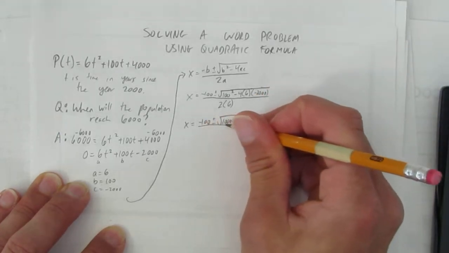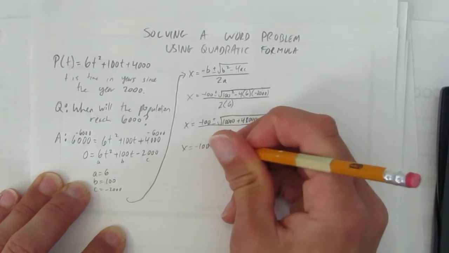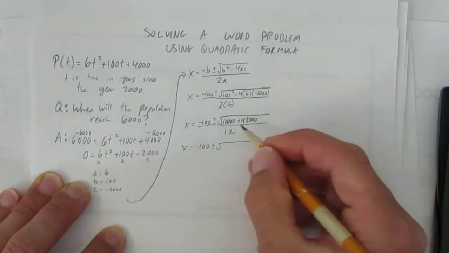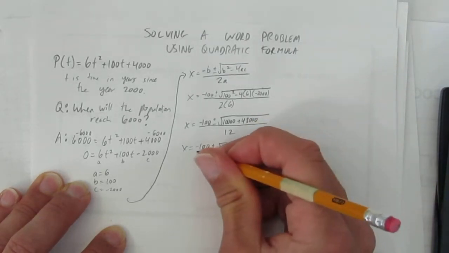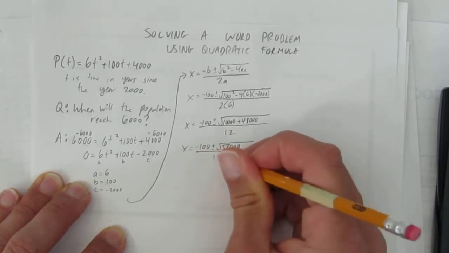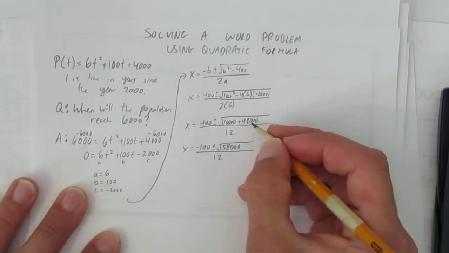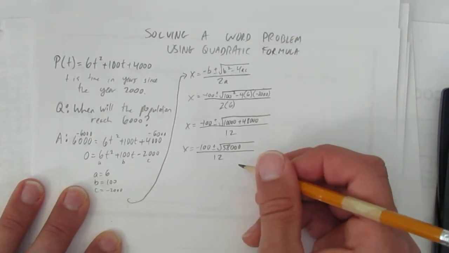And all that's over 12. So x equals negative 100 plus or minus the square root of 10,000 plus 48,000, that's just 58,000. I can do that in my head. All over 12. Notice my square root goes a little bit long. That's okay. Better to be long than miss numbers. If it doesn't cover the whole thing, it's a communication error.